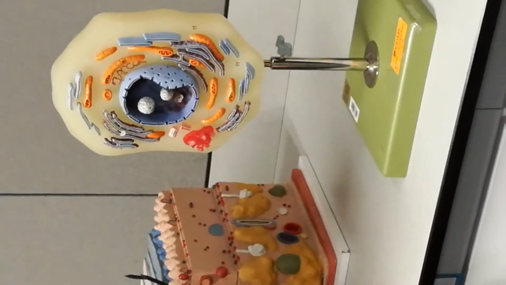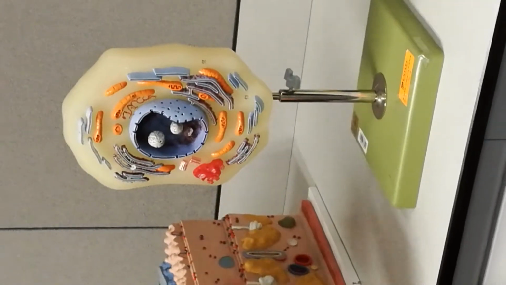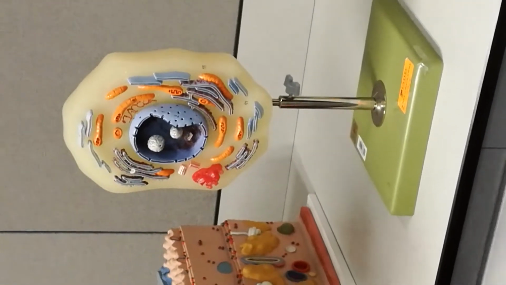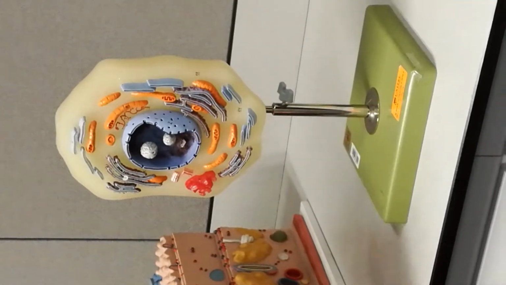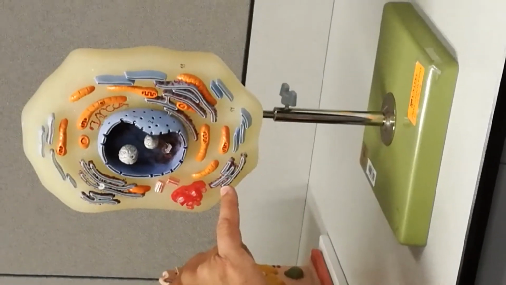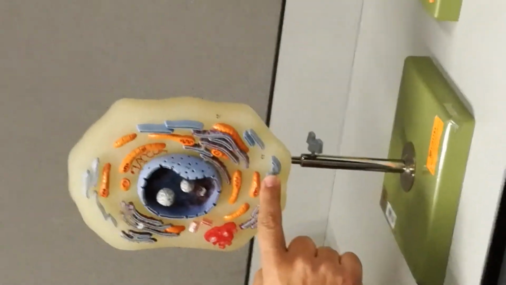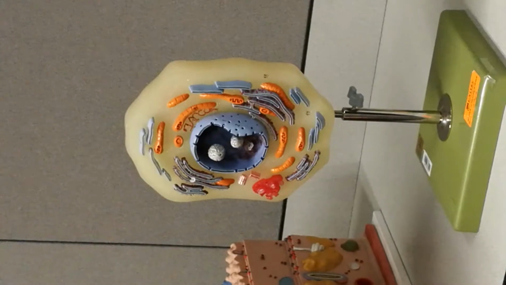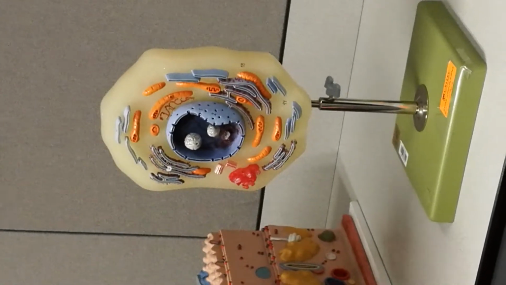What is this organelle? A nucleus. And this one? Golgi apparatus. And that? Rough ER. Why is it called rough ER? Because it is studded with the red-colored ribosomes. So this is rough ER. And that? Smooth ER. And that? Mitochondria.